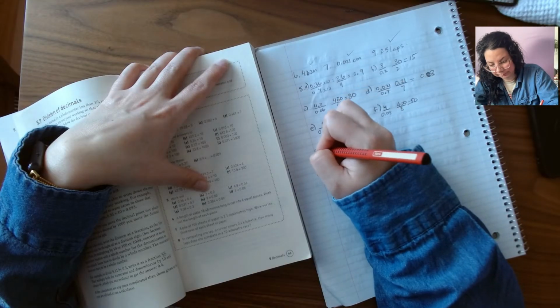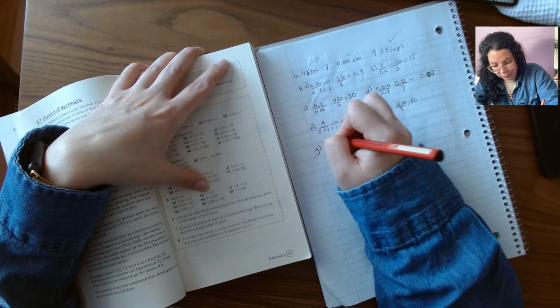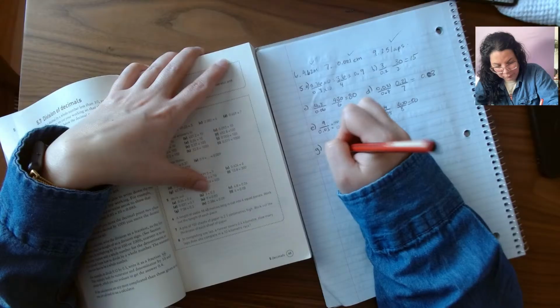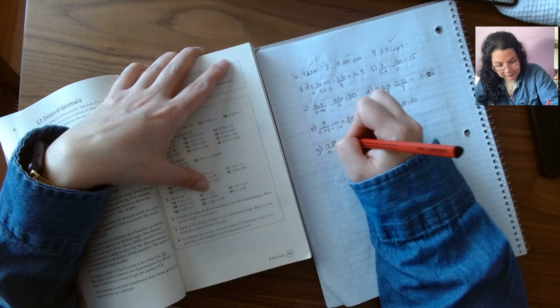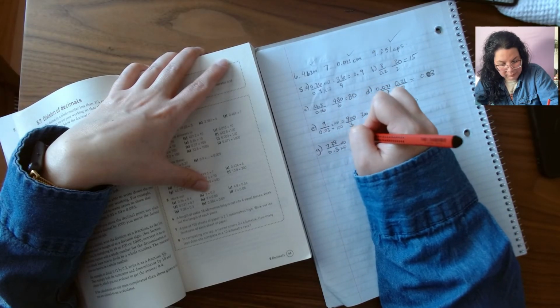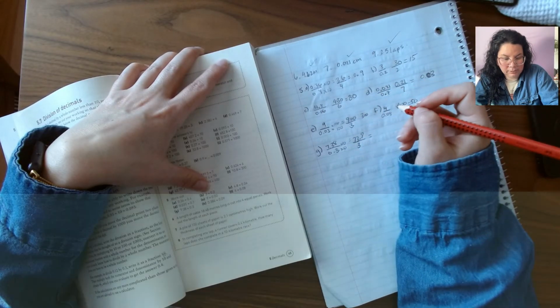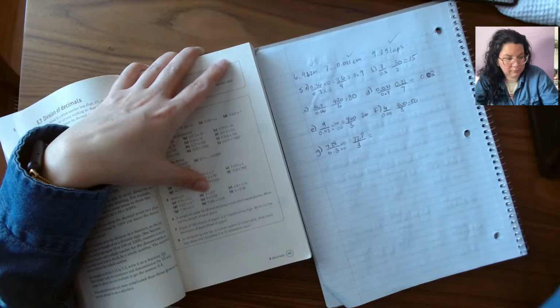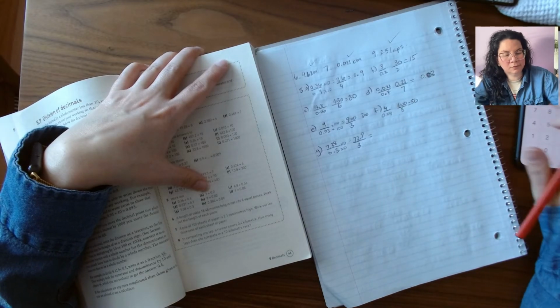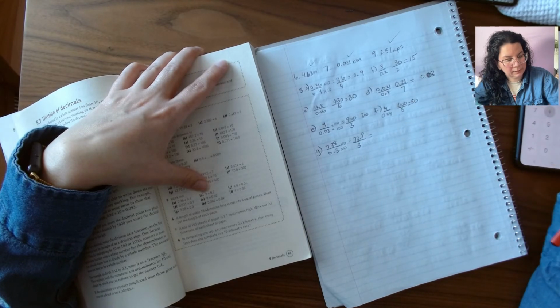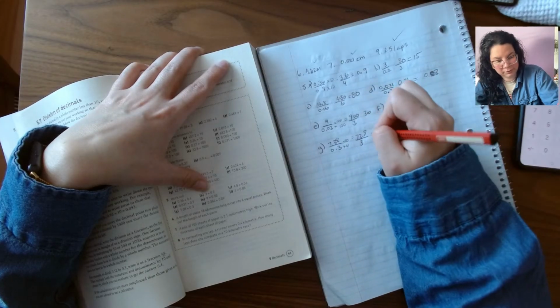Then G. 7.38 divided by 0.3, so that's times 10. Times 10 is 73.8 divided by 3, which is what? I did it on a calculator, so how could it be wrong? 73.8 divided by 3, 24.6.